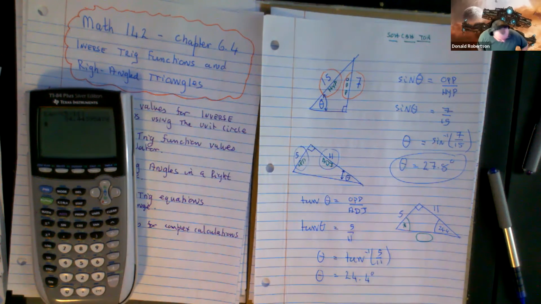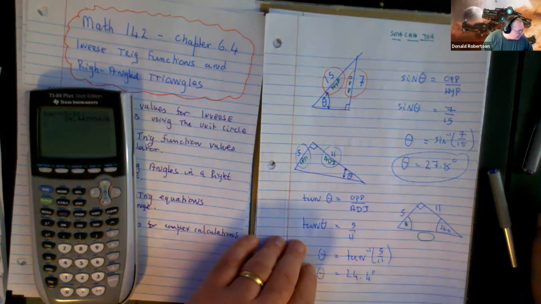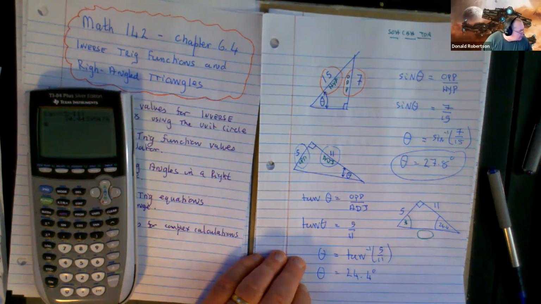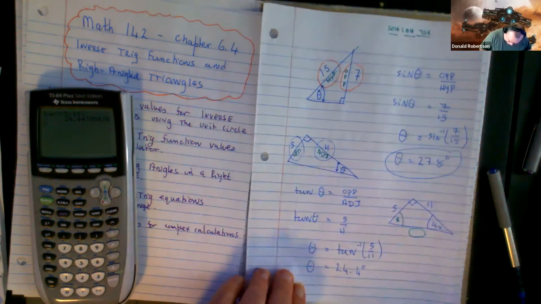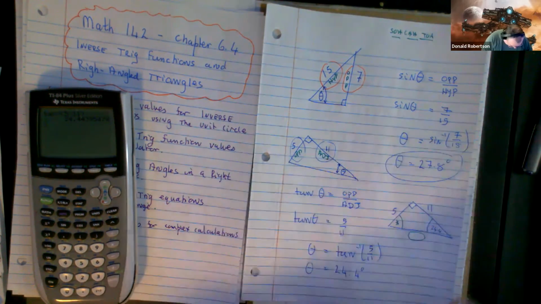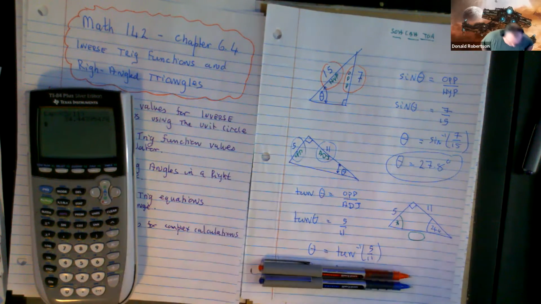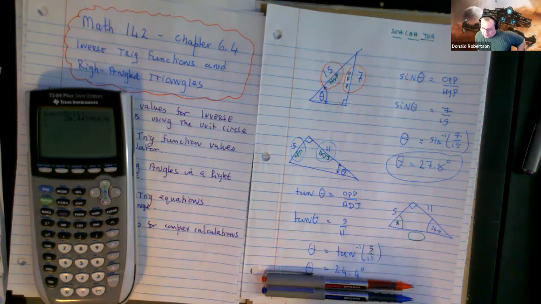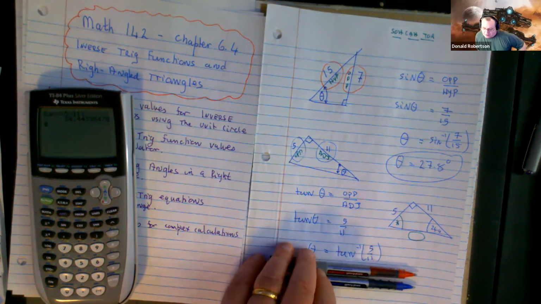Doesn't matter what the right angle is, only right angled, of course. We are able to do it. Oh, by the way, in some of the earlier questions, that's the answer. You just write inverse tan of 5/11. So they don't even ask you to do that step.